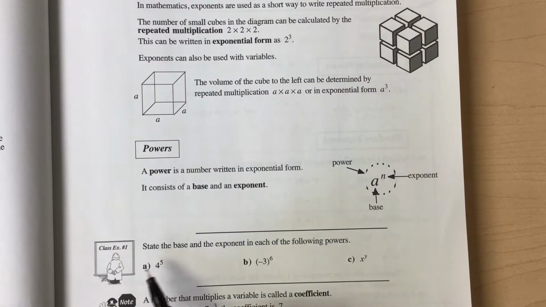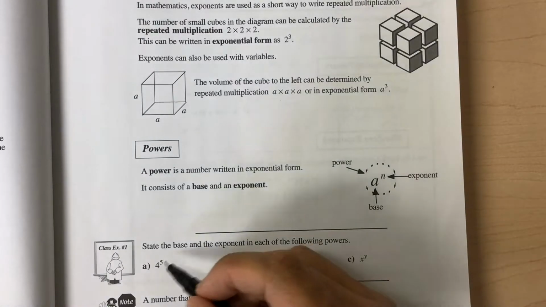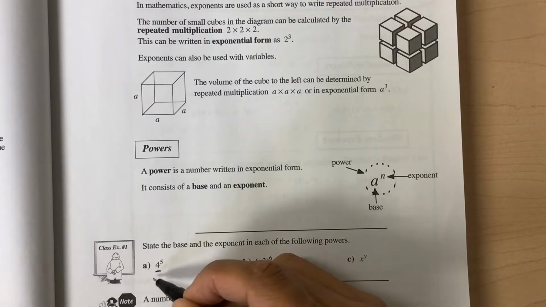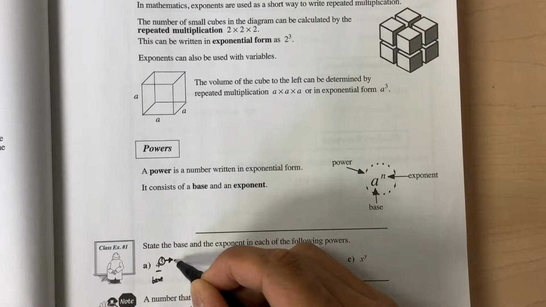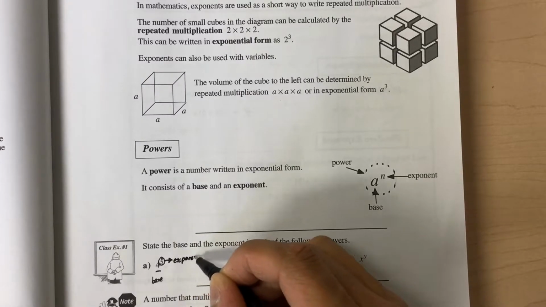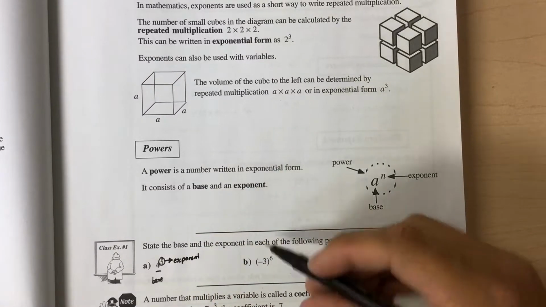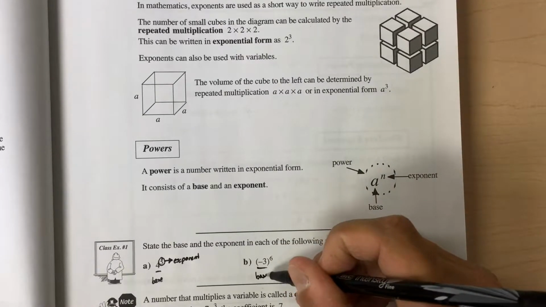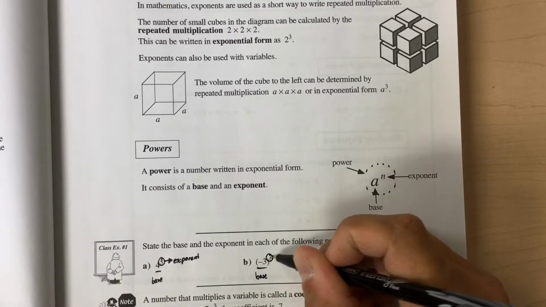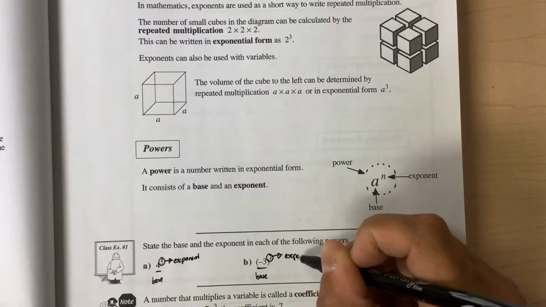So in class example number 1, I'm only going to do 2 of the questions here. We want to state the base and the exponent in each of the following powers. So 4 is my base, and 5 is my exponent. Over here, -3 is my base, and 6 is my exponent.